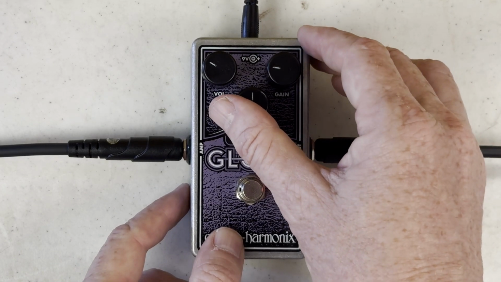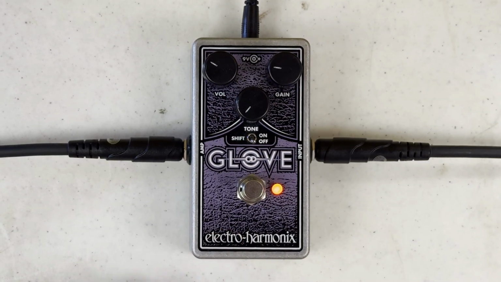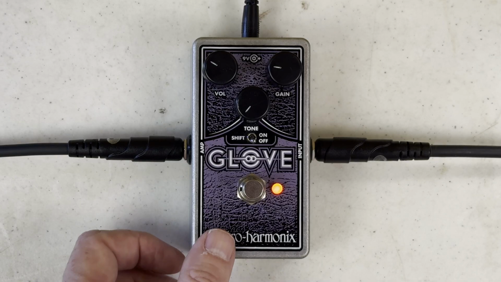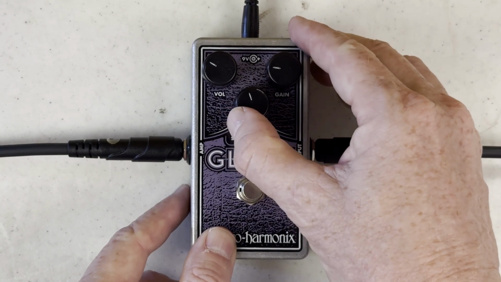Once we've found the drive setting that we want, paired with the appropriate volumes, it's time to explore the other knobs. Again, start with them at halfway, turn them all the way down, turn them all the way up, find the sweet spot in the middle.